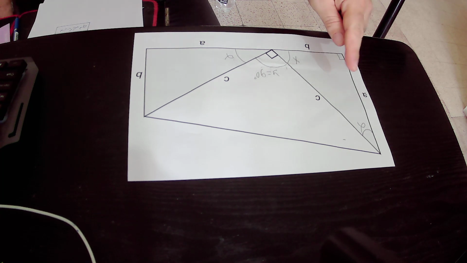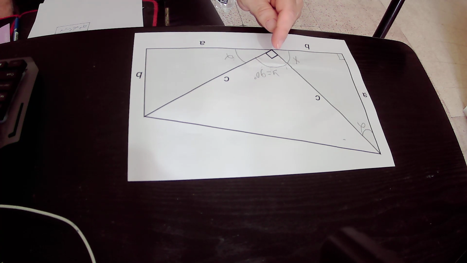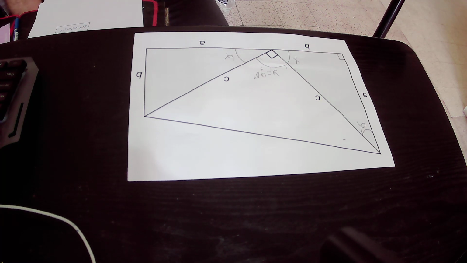Then we found the angles of the triangles. We found that the middle triangle is also a right triangle.